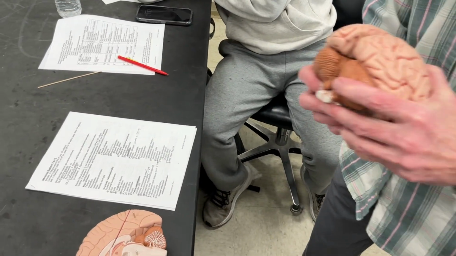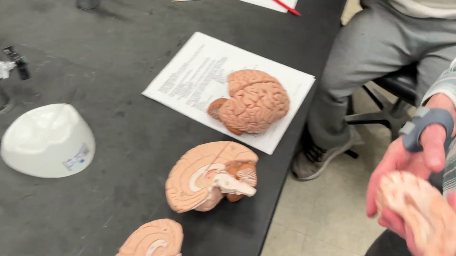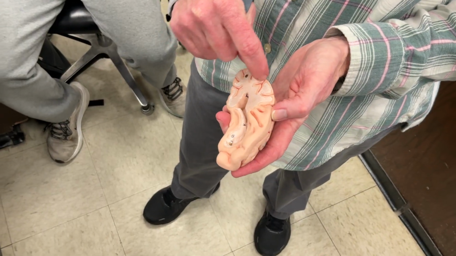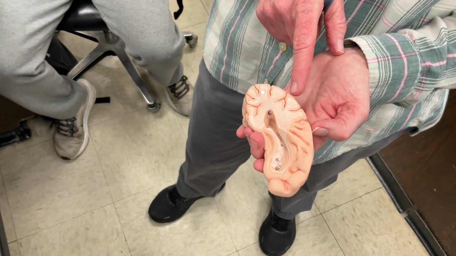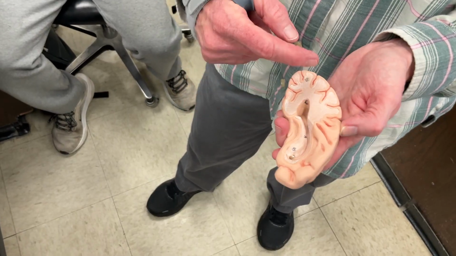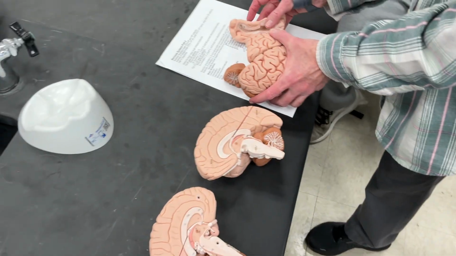Then we go inside here. If we separate a brain, oh, that fell off, so we'll use that. You can see on the cerebrum the cerebral cortex, which on this brain is kind of a pinkish color. And then the white matter is internal. The cortex is gray matter, just so you can identify it.